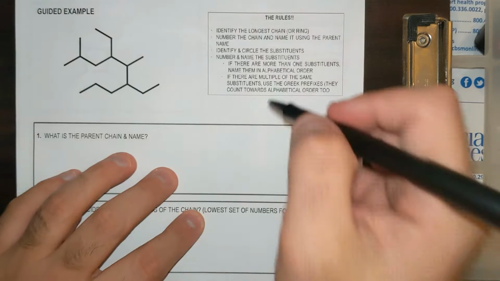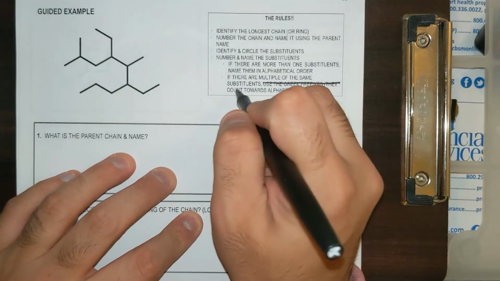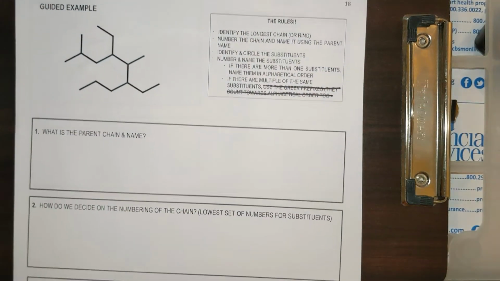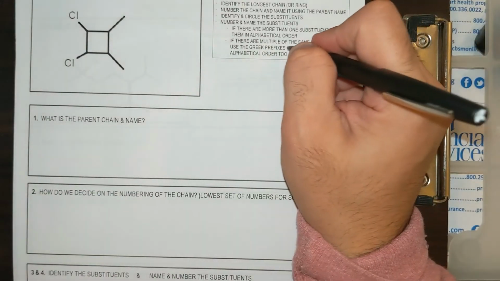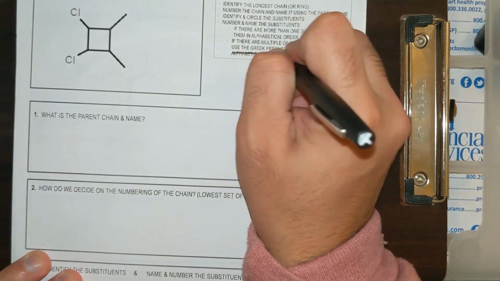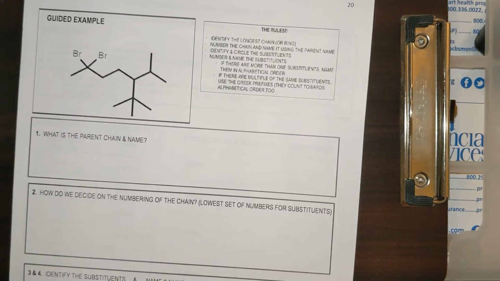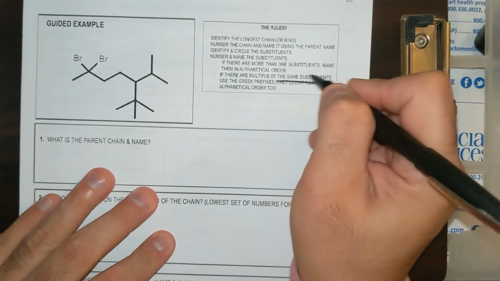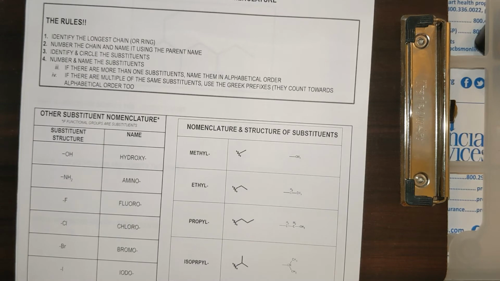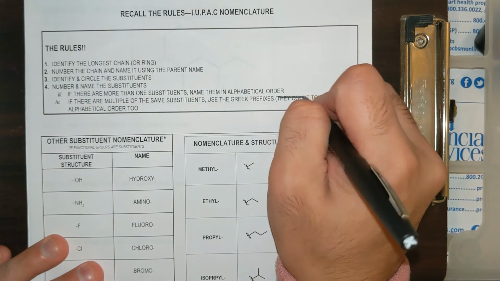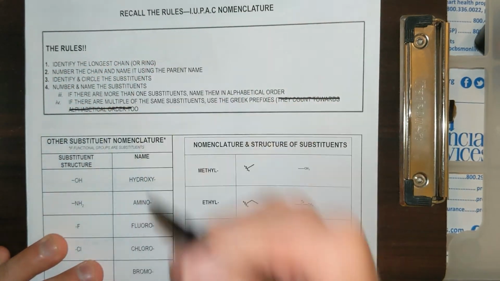And don't forget to cross out where it says use the Greek prefixes. They count as alphabetical order. The Greek prefixes do not count towards alphabetical order. So cross that out. It's an old, outdated rule. People used to use it all the time. Greek prefixes do not count towards alphabetical order.